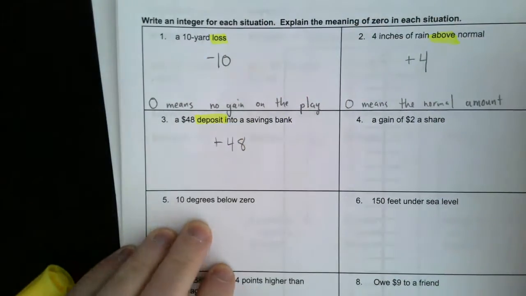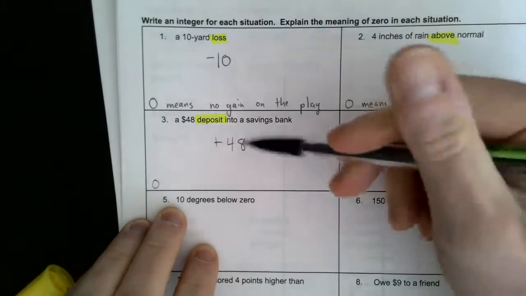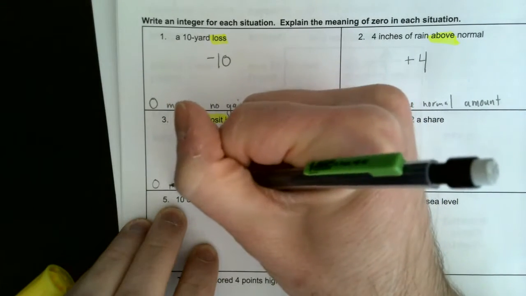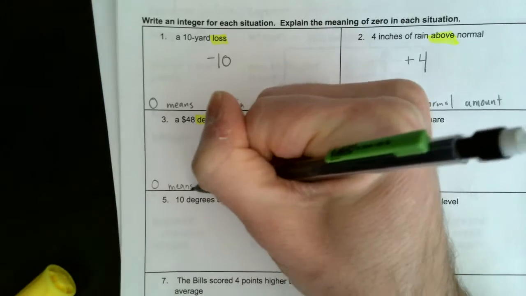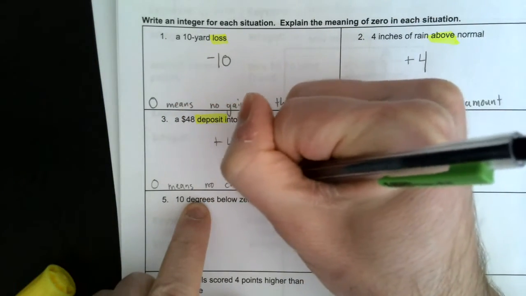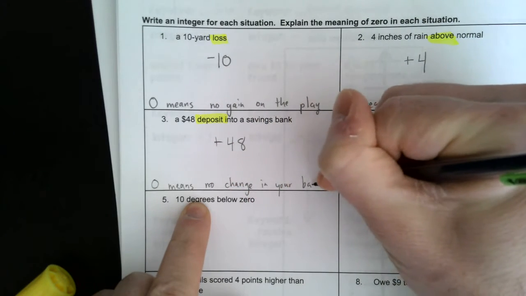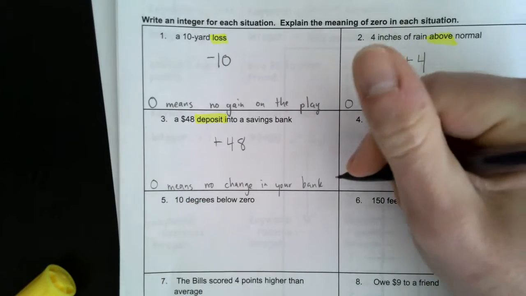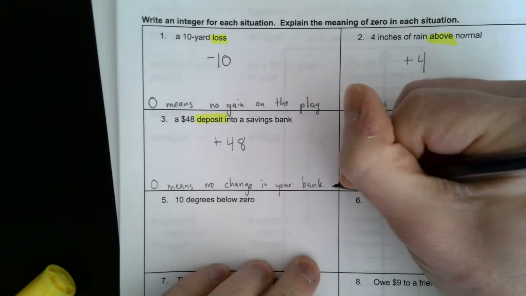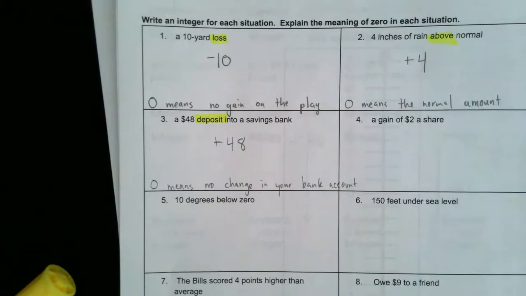Well, what would 0 mean? If you put $48 into your savings account, your account would go up 48. 0 doesn't mean that there's no money in your account. That just means no change in your bank account. So if there was $100 in there and you didn't deposit any money, it doesn't mean that you have no money in there. It just means there's no change. It stays at whatever was in the bank account.